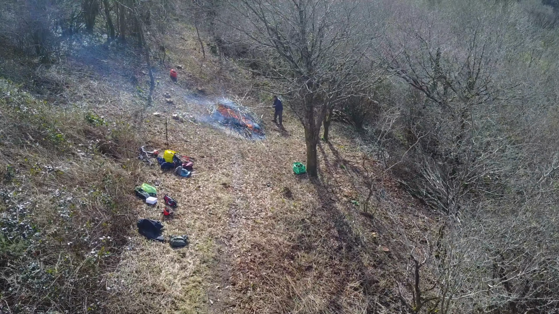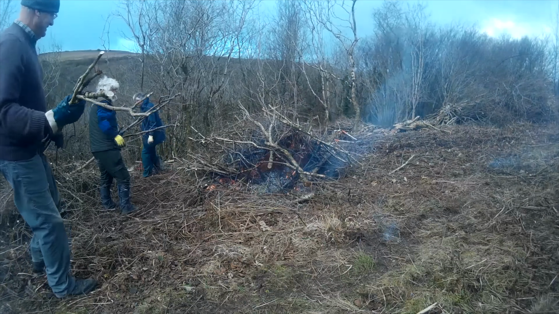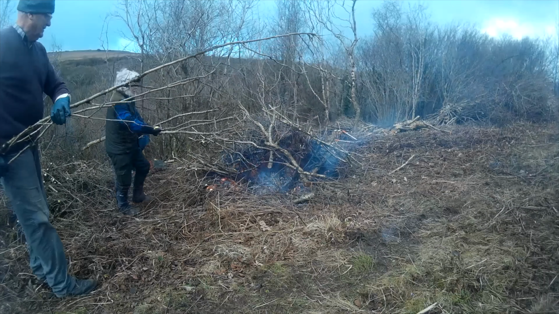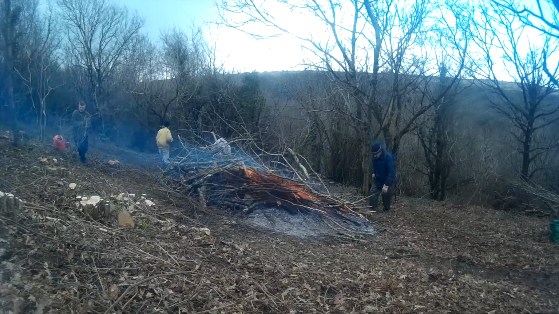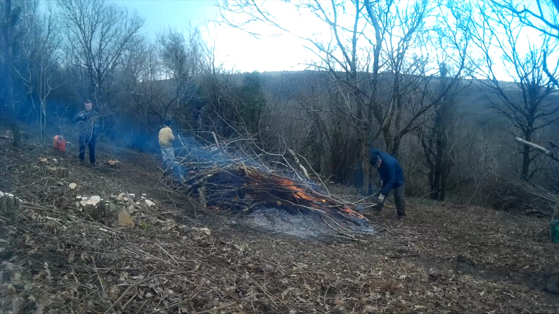Bonfires, however, must be managed and kept under control at all times to prevent the surrounding area from going up in flames. Logs produced from cutting large trees can be piled and left under surrounding trees to provide habitats for invertebrates, small mammals and fungi.